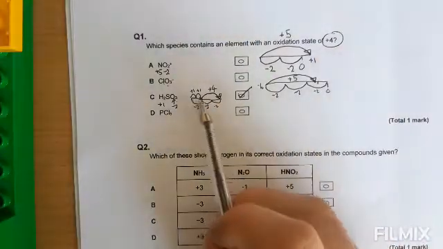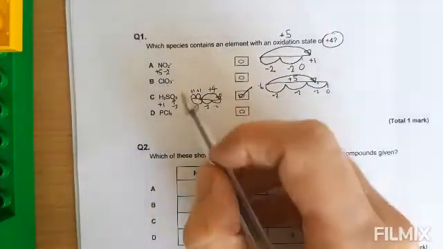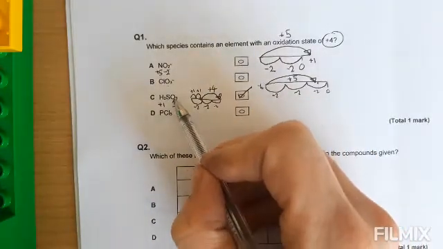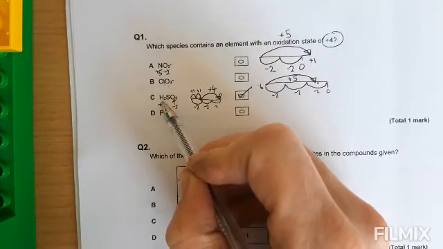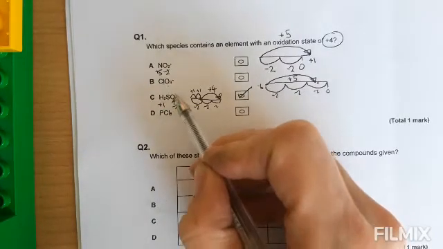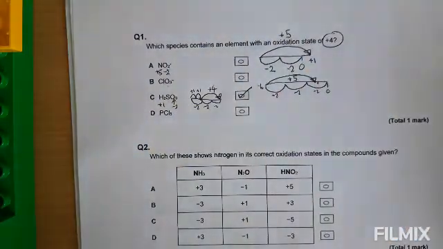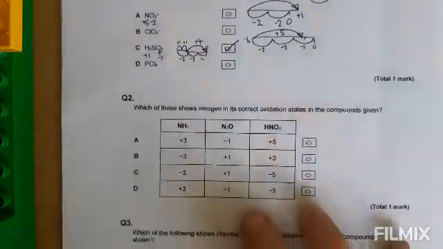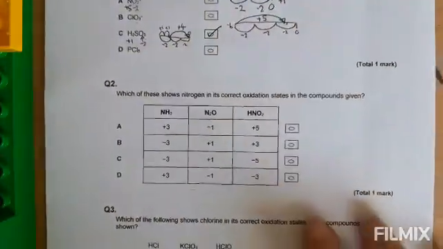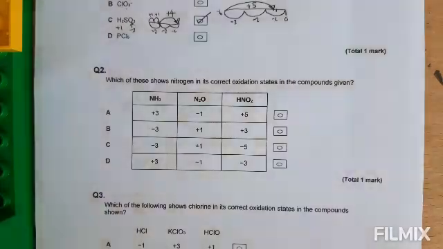Of course, I don't actually use this. What I do in my head is I go -6, 2 pluses, that takes me to +4. Overall it's 0. The sulfur must be +4. You've got to practice them. You've got to be able to do them. They are incredibly common.